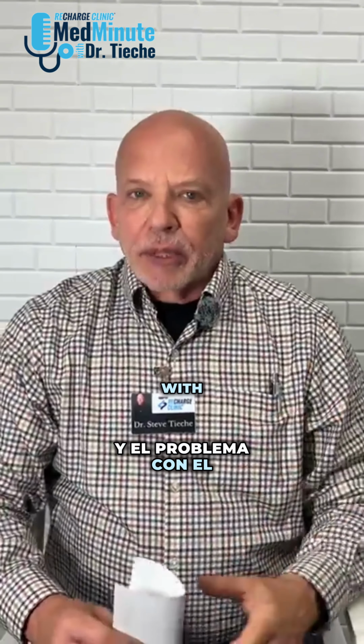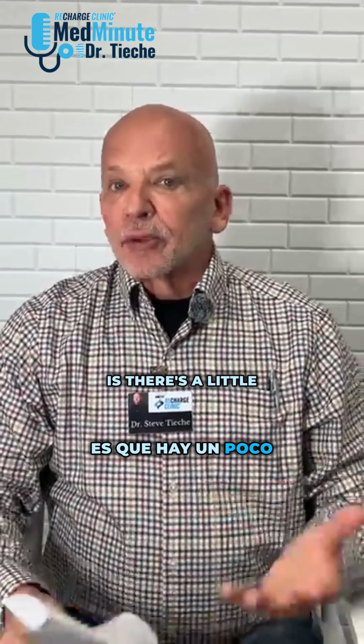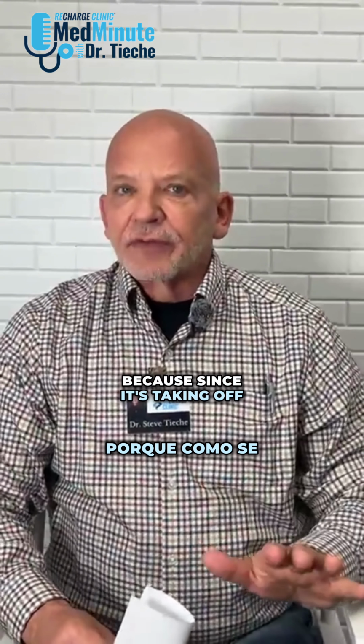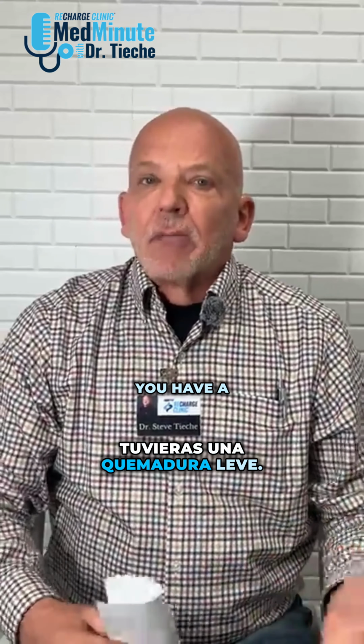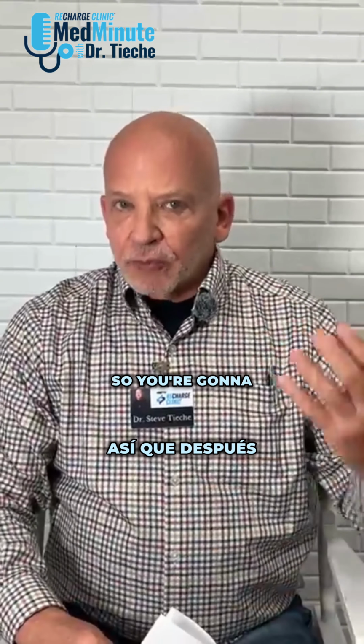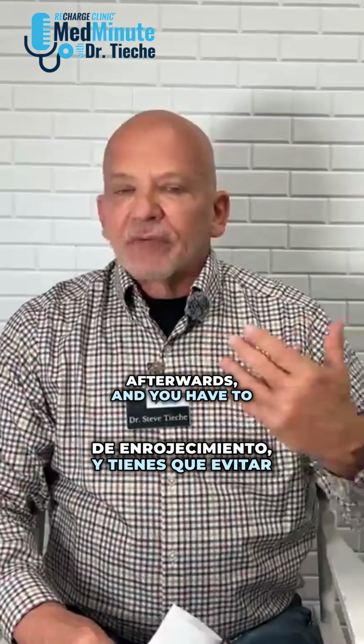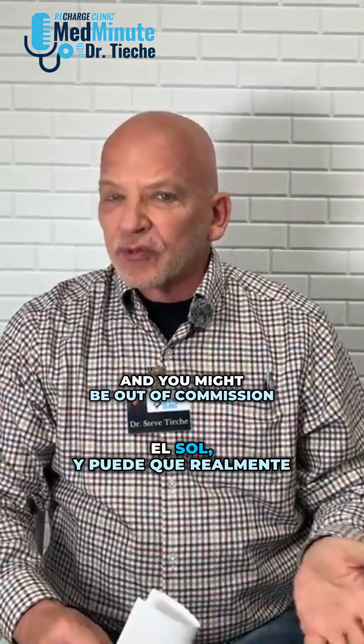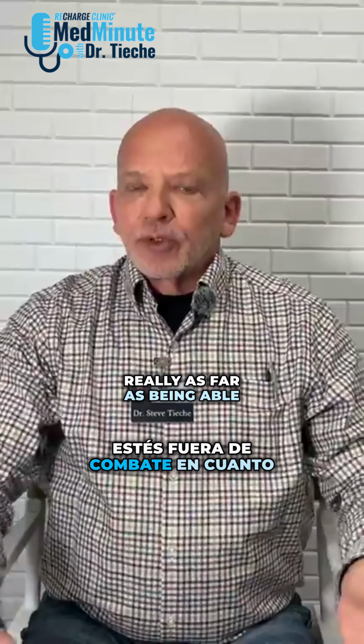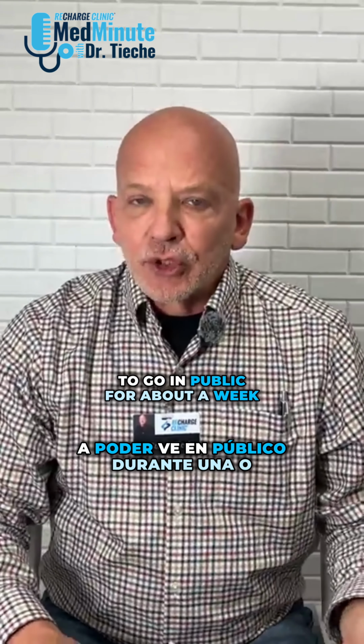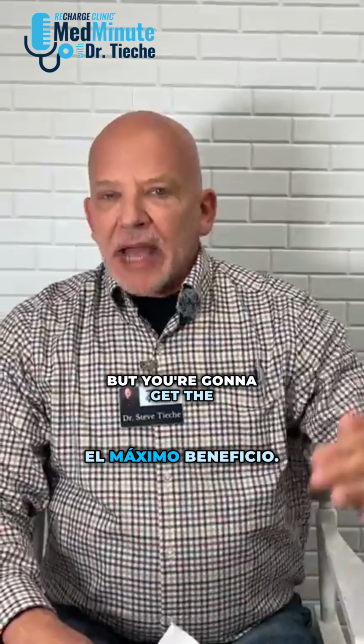And the problem with ablative laser is there's a little bit of downtime, because since it's taking off so many layers, it's almost like you have a mild burn. So you're going to have some redness afterwards, and you have to avoid the sun, and you might be out of commission really as far as being able to go in public for about a week or two. But you're going to get the maximum benefit.